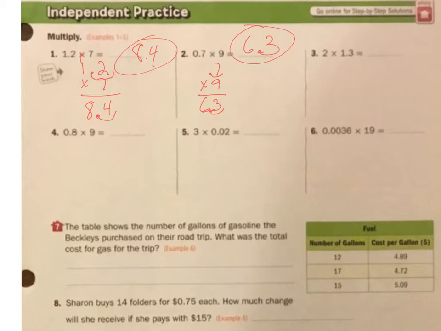Okay. Next one, 1.3 times 2. I always put whichever one has more digits on top. 3 times 2 is 6. 2 times 1 is 2. Come out once, go in once. 2.6.